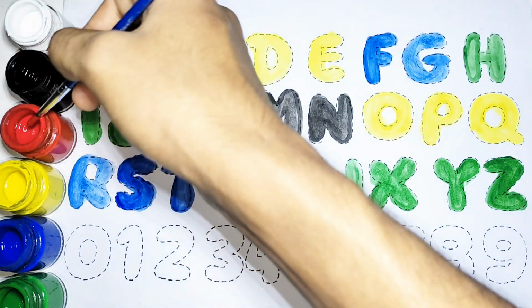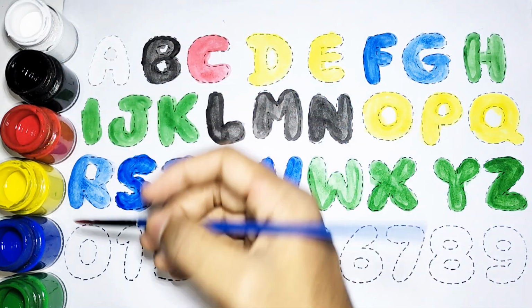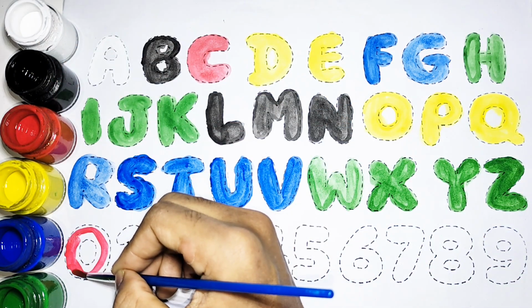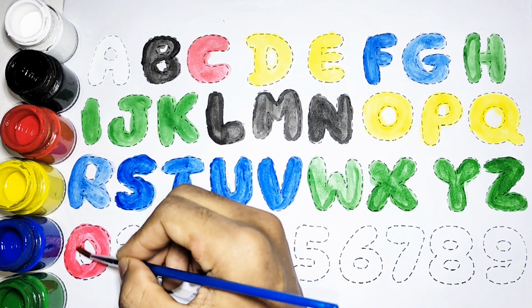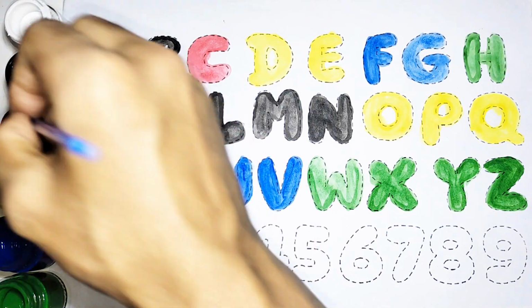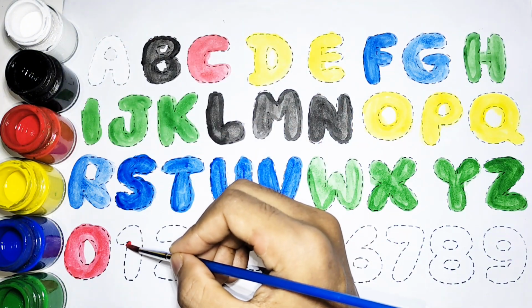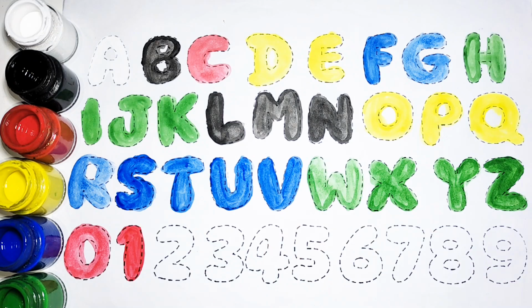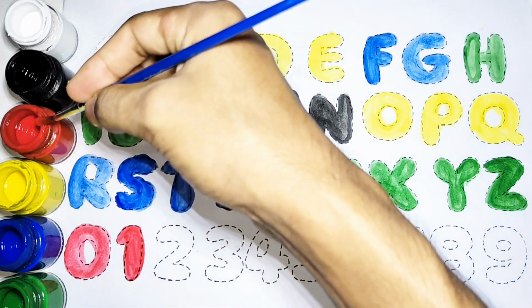Red color. Now we are coloring numbers, and first we use red color. Kids, first we draw the number 0. The next one is 1. We again use red color. Now we draw 2. The number 2.